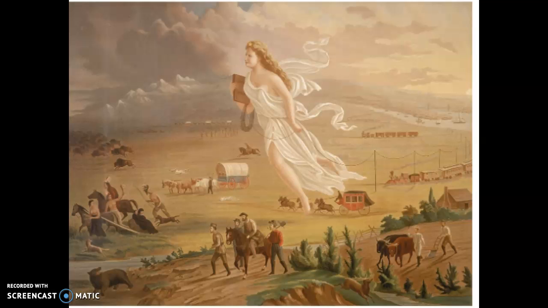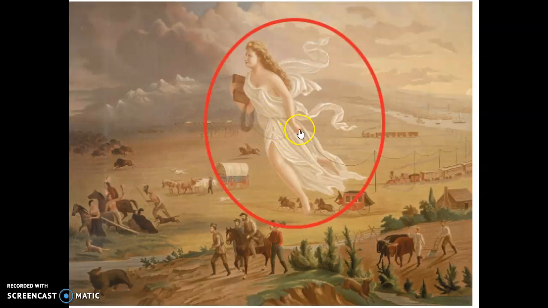So just a quick overview. The woman here, right in the middle, she represents manifest destiny. And manifest destiny is the belief that it was America's basically God-given right and duty to spread the nation across the North American continent. If you look at her closely, you can see that she symbolizes progress and modernization. She has a telephone wire right here, and she has school books in her hand.